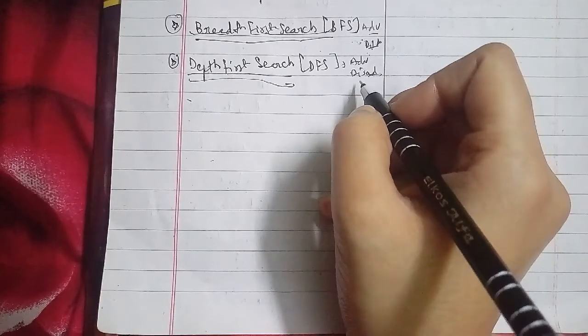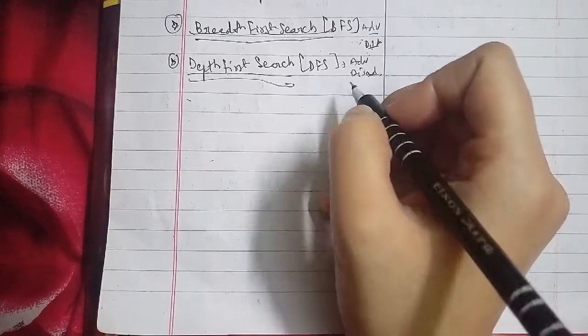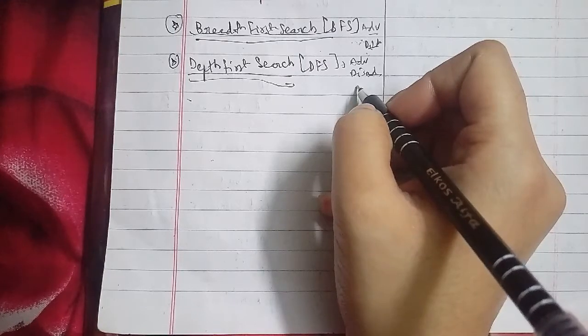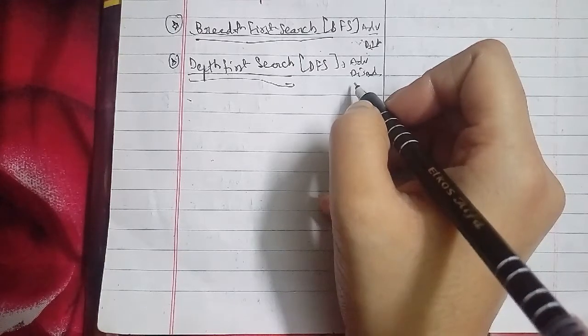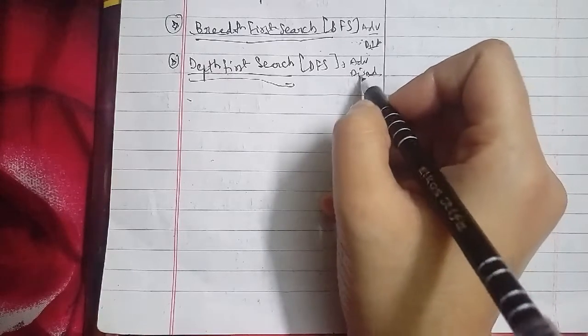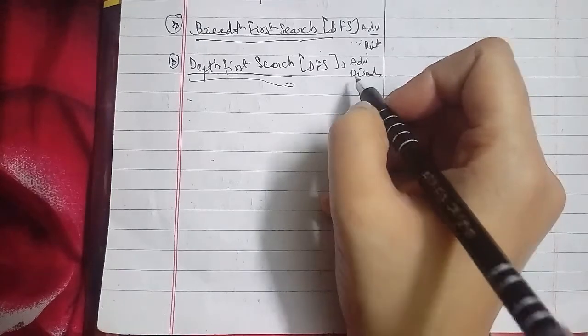And the disadvantages we have here are that there is a possibility that many states keep reoccurring, and there is no guarantee of finding the solution. The depth first search algorithm goes for deep down searching, and sometimes it may go into an infinite loop as well.